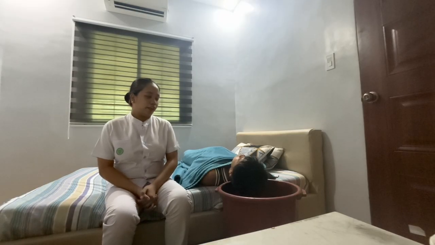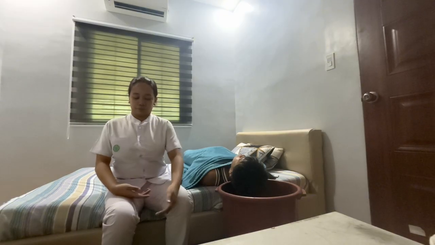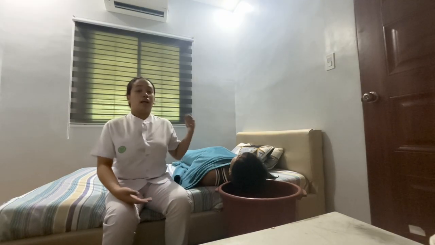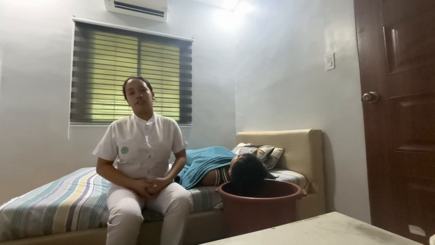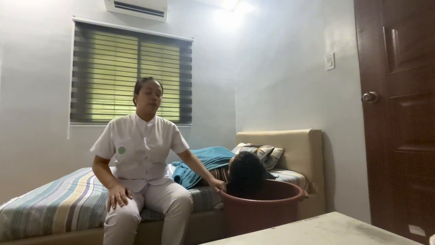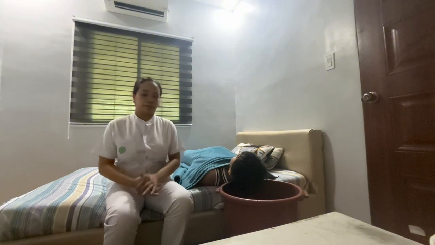After doing the bed bath, I will be now shampooing the hair of the patient. But first, I will assume that I lowered the bed and I position the client. After that, I will be filling up the basin with warm water, and then I'll be assuming that this is a drain container. After that, I will be putting on now my gloves.